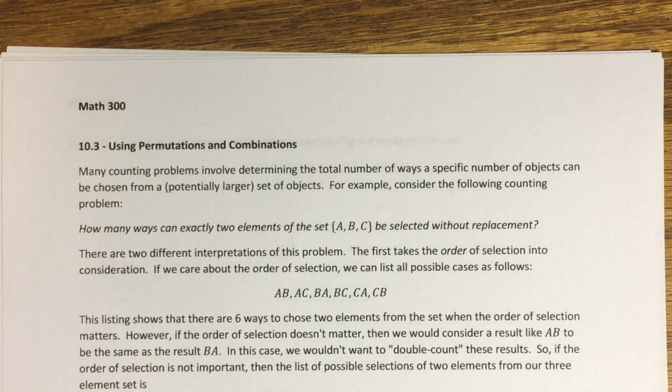All right, we're in 10.3 where we're talking about permutations and combinations. Permutations and combinations are counting techniques that come in the form of formulas for a specific type of counting problem that we're going to talk about here.